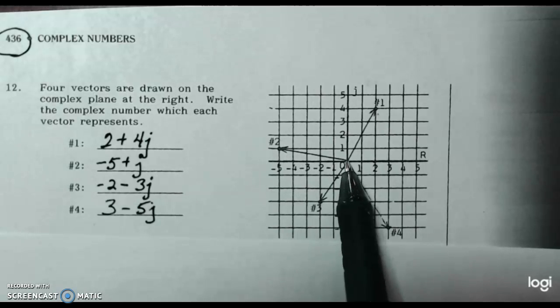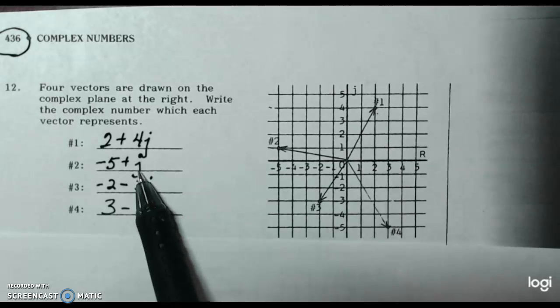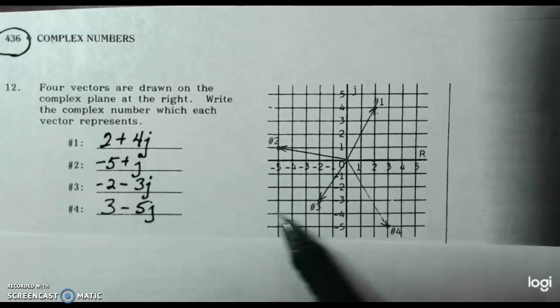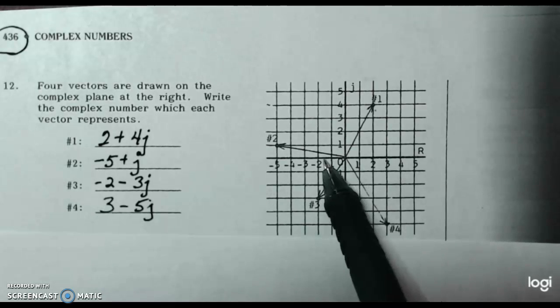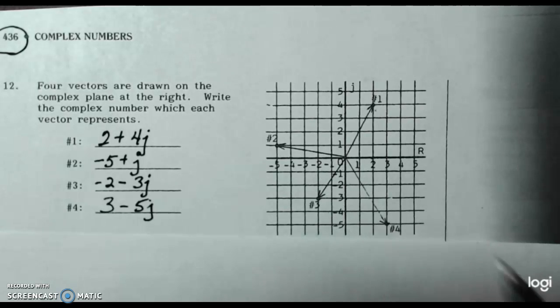Vector 2 corresponds to negative 5 in the real component, positive 1 in the imaginary, and we write that as negative 5 plus j. Similarly, you could have negative values for both the real and the imaginary component. Vector 3 is represented by negative 2 in the real and negative 3j in the imaginary, and so on.